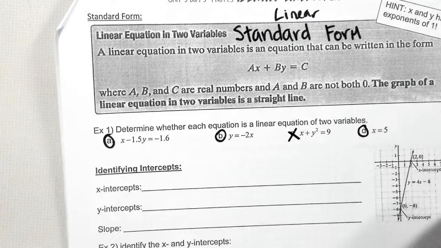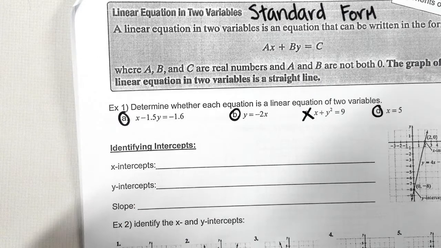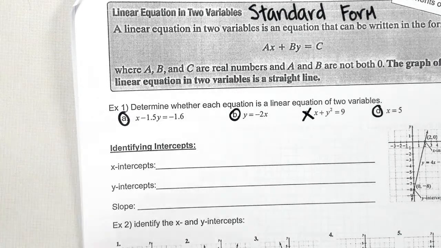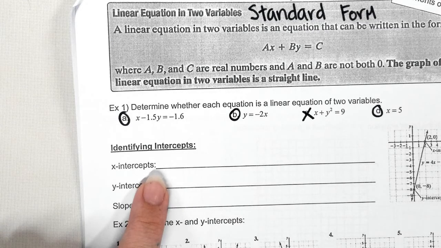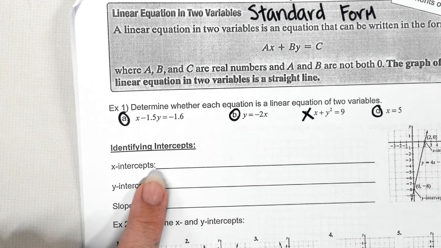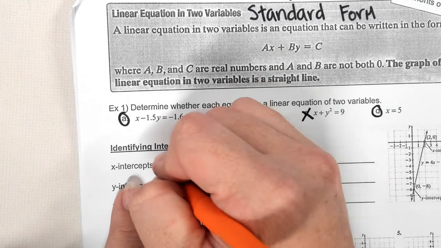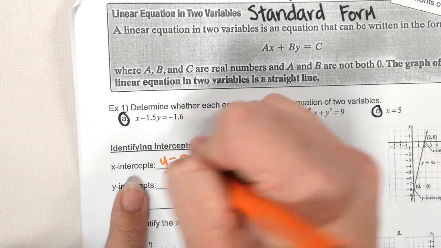Cool. So knowing that, we're going to talk about intercepts. What do we know about the x-intercept? It's where it touches our x-axis. The x-axis is horizontal. But what is always 0? Y. So with your x-intercept, y is always 0.